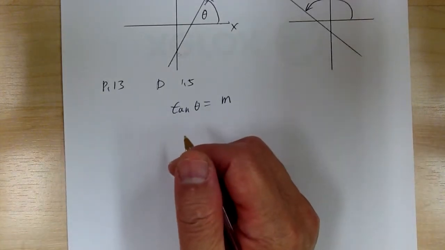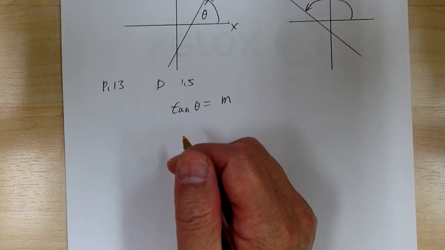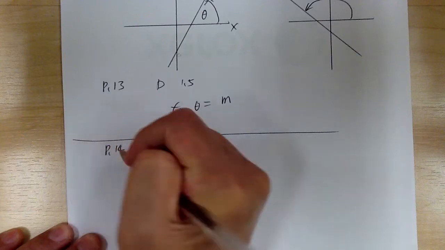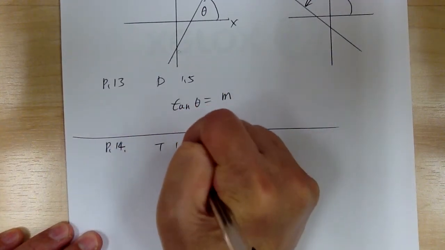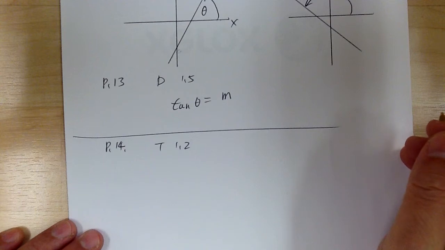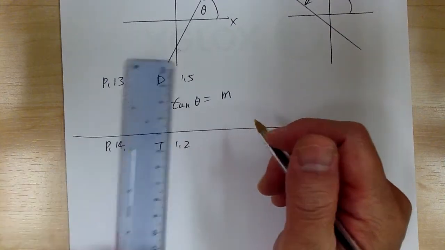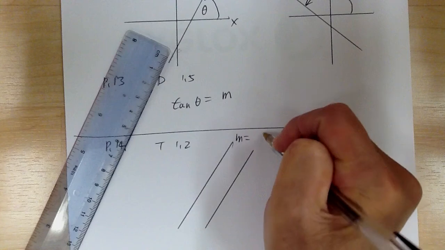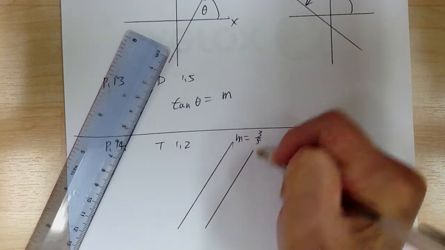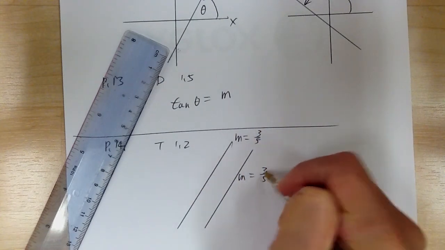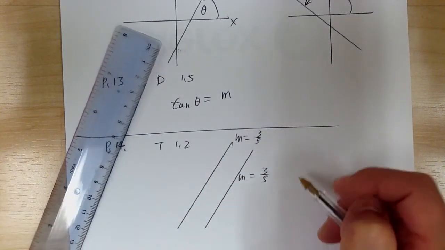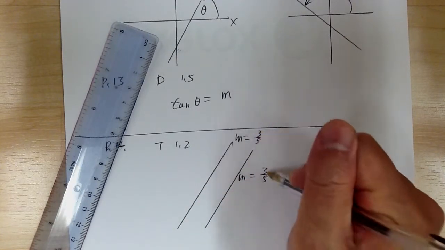Okay, so now let's go to page 14. So page 14, theorem 1.2. It says two non-vertical lines are parallel if and only if their slopes are equal. Okay, so if you've got two lines like this, and let's say this slope equals 3/5, and this one slope equals 3/5. So when two lines have the same slope, when they are equal, then they are parallel, and vice versa. Okay, if they are parallel, then their slopes would be equal.